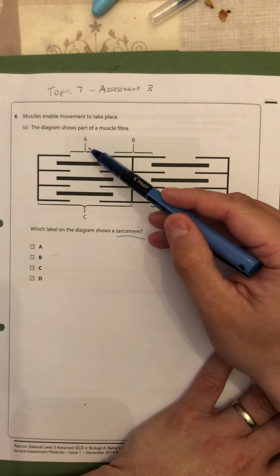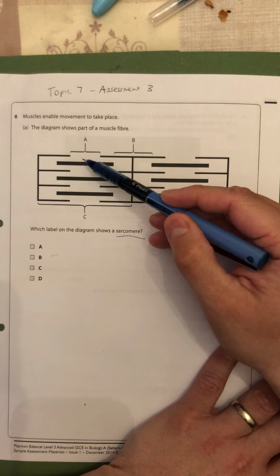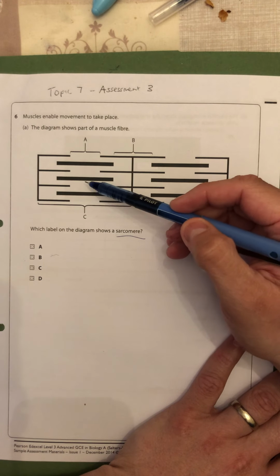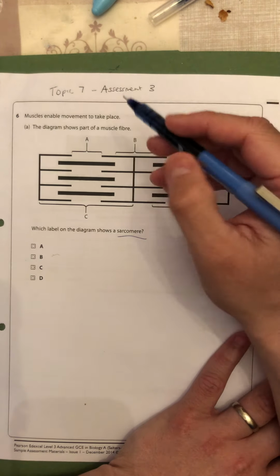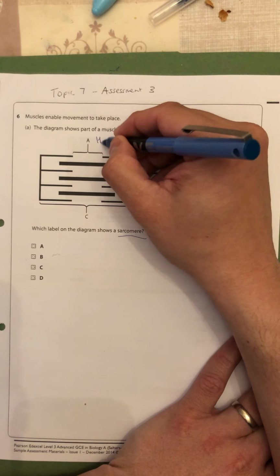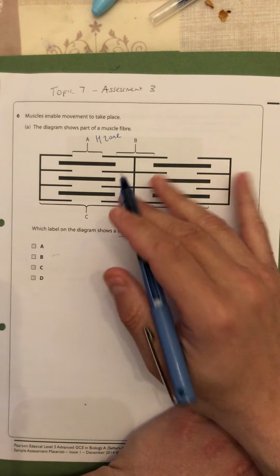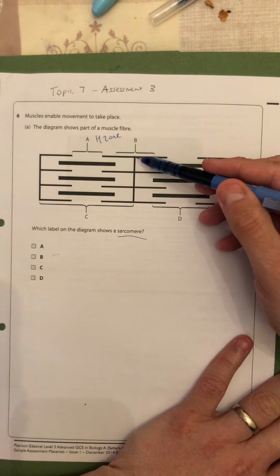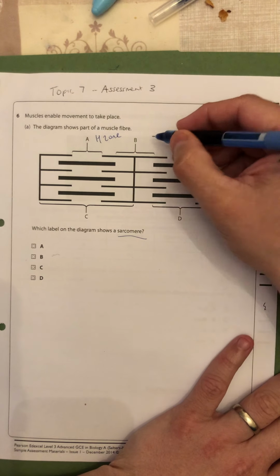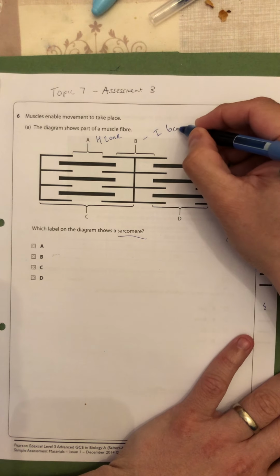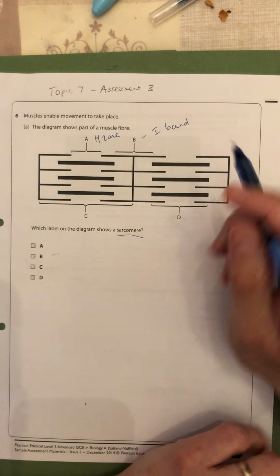So A here, that's just showing you this layer here, which is just showing myosin. From my GCSE days, I think that's the H zone. Then we got to B, and again, B is just showing you a layer where there's just actin in. And again, from my GCSE days, I think that's called the I band.